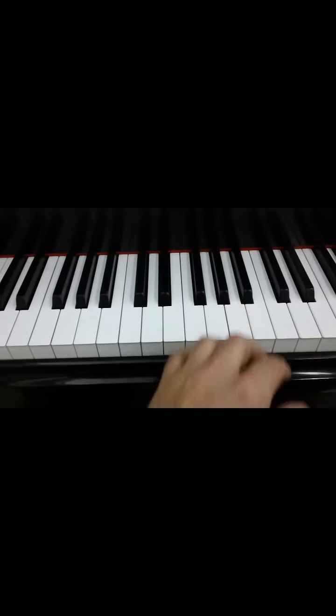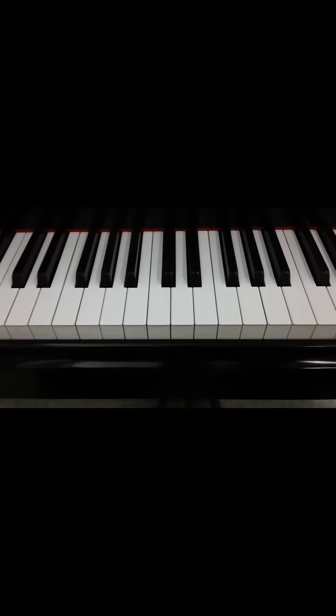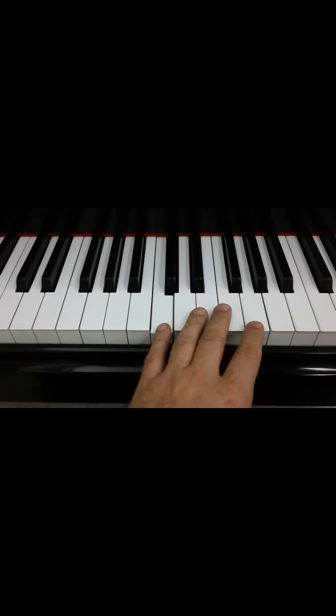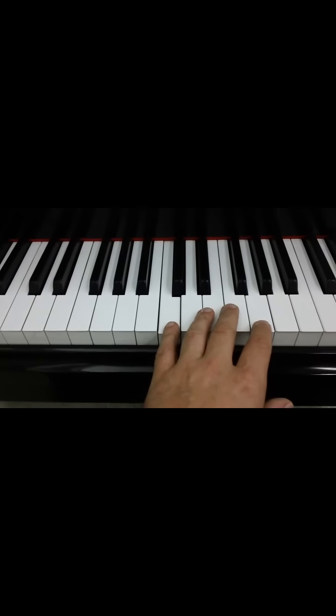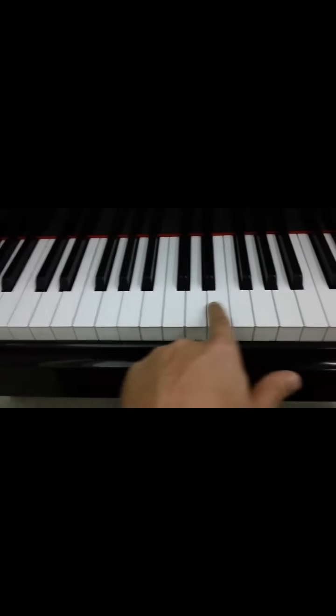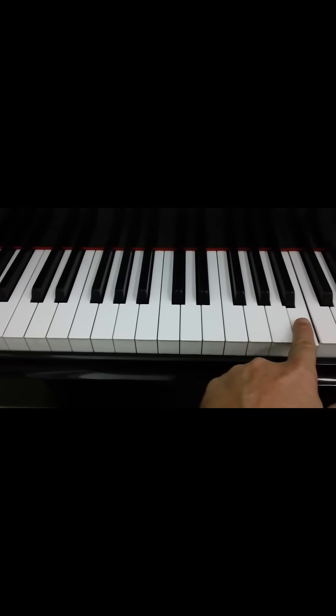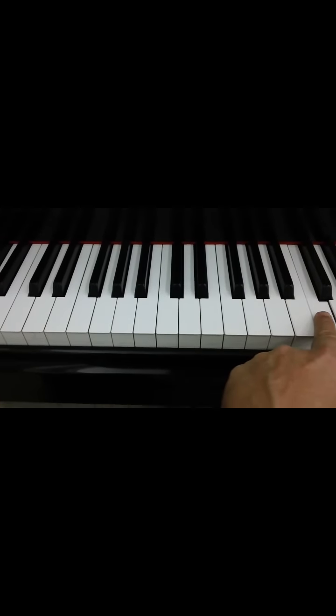So major key music, we generally think of it as being kind of happy music. All the melodies that could be coming out of that set of notes, we could say come from the major scale.